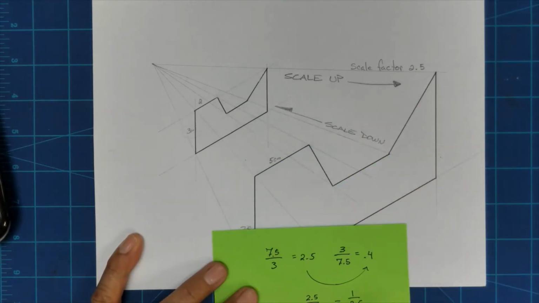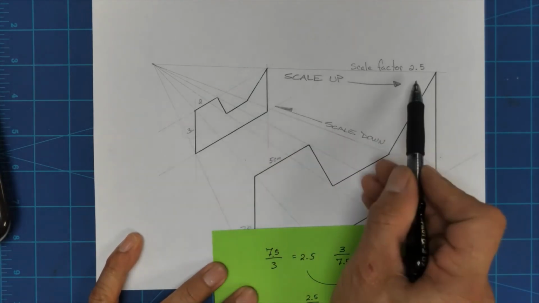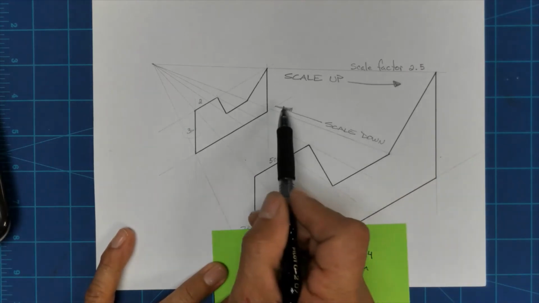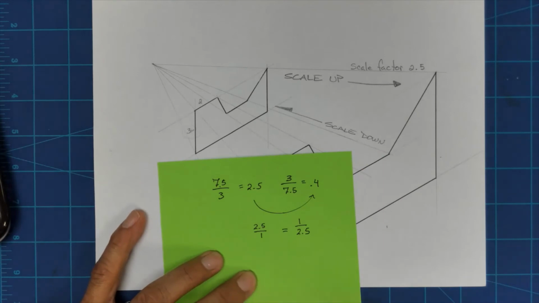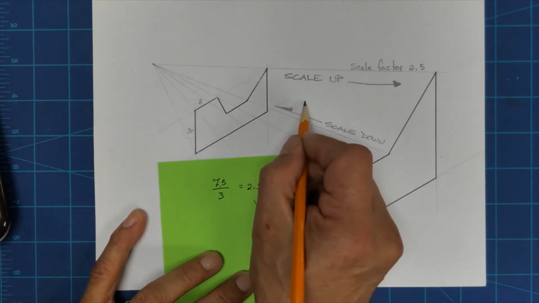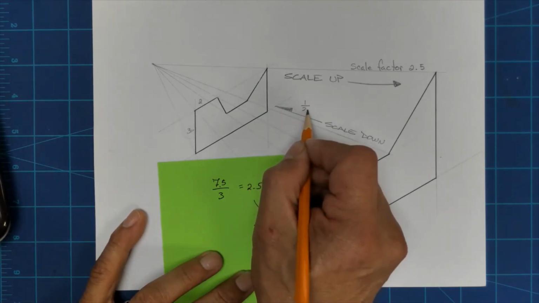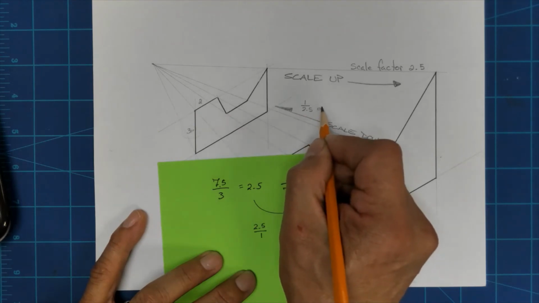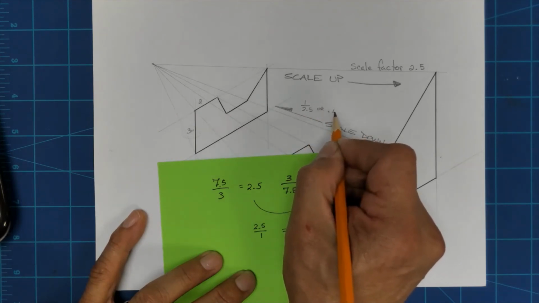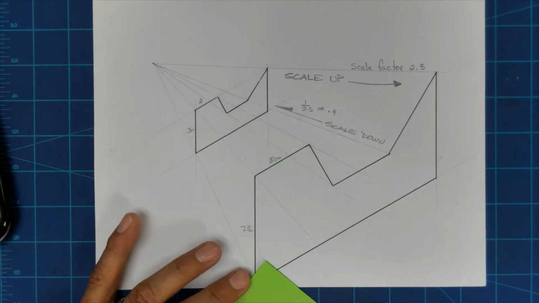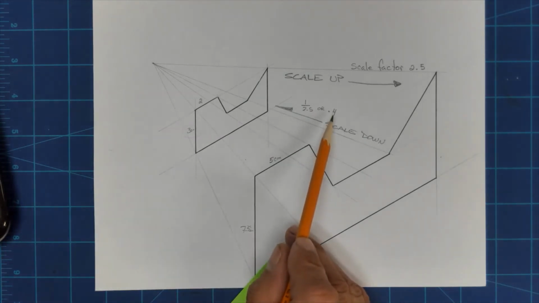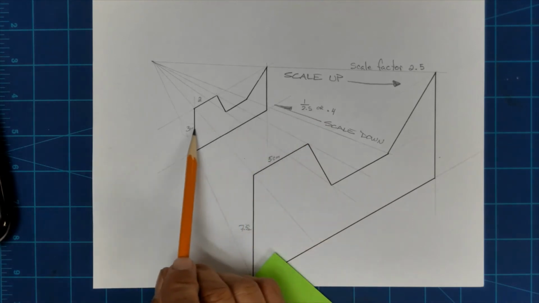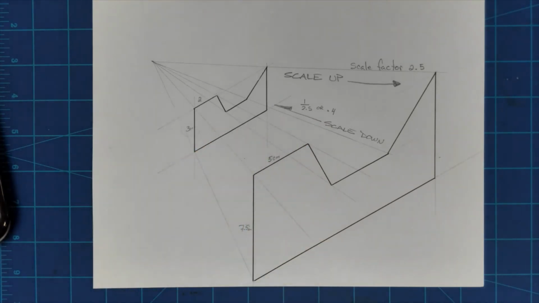But if you are reducing and you know the scale factor for an increase, the scale down is a reciprocal of the scale factor. Or in this case, to go this way, it is 2.5 or 0.4. 7.5 times 0.4 is 3. That is the scale factor.